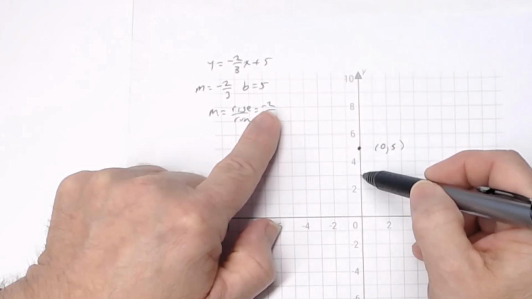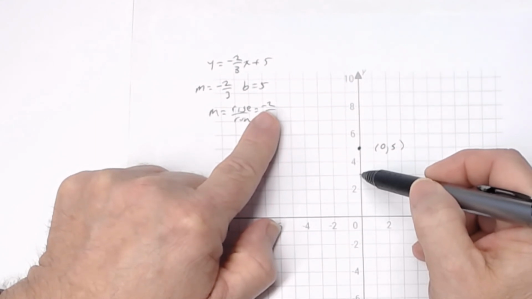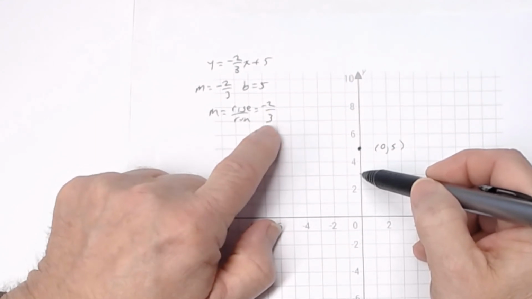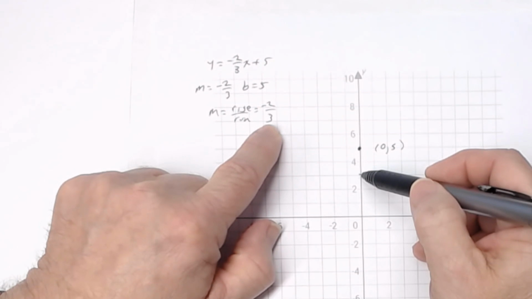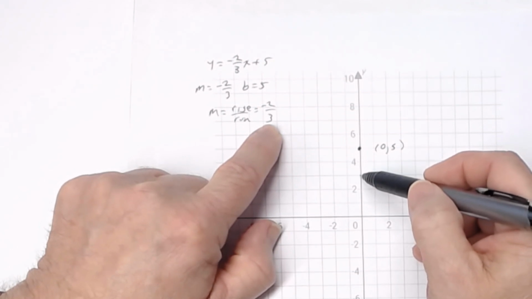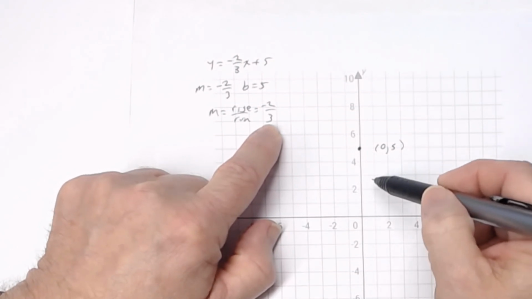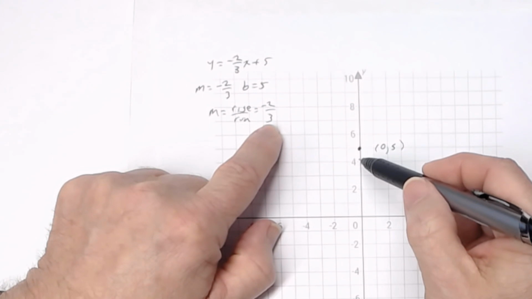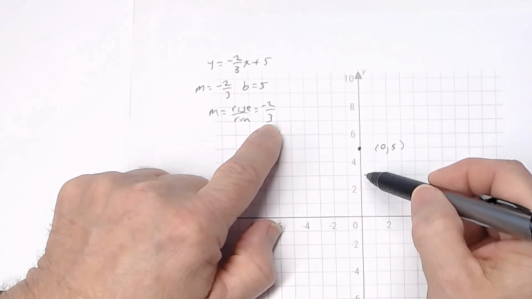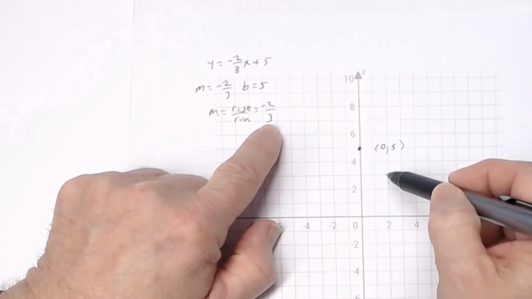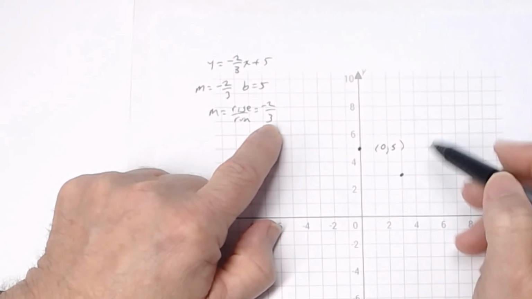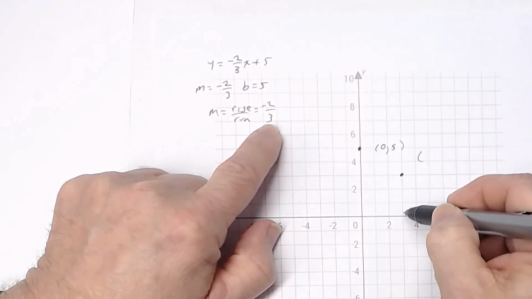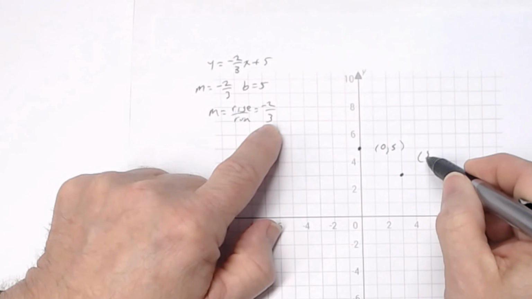1, 2. So that's where I'm at. Now, don't put the dot there, all right, because all you did was rise. Now, let's do the run. The run is a positive 3. So remember, with run, you go left or right. You can go to the right if it's positive. You can go to the left if it's negative. Well, it's a positive 3. So I'm going to go down 2 and then to the right 3. 1, 2, 3. And so there's the other point. So that point has coordinates (3, 3).